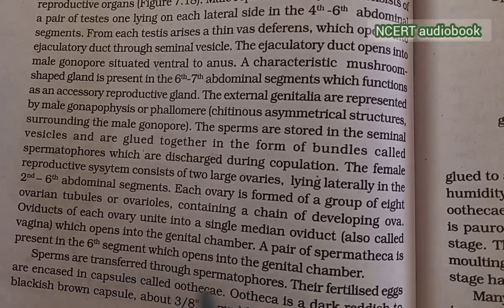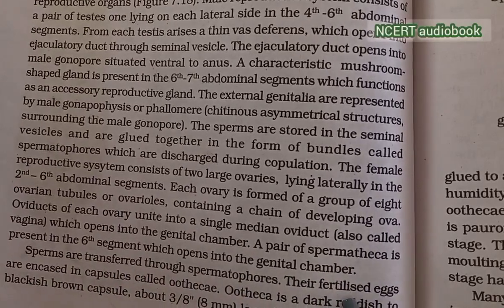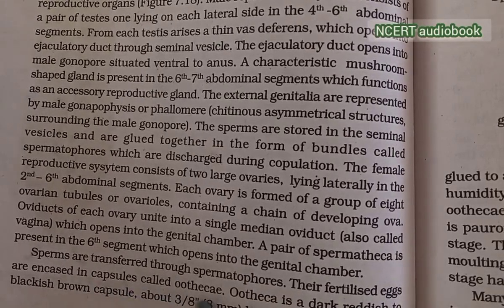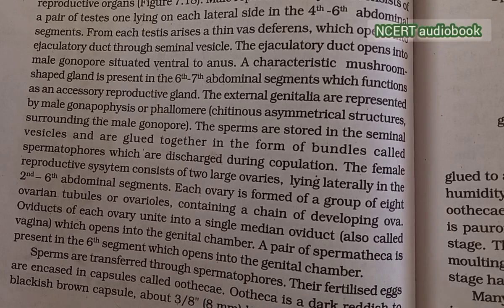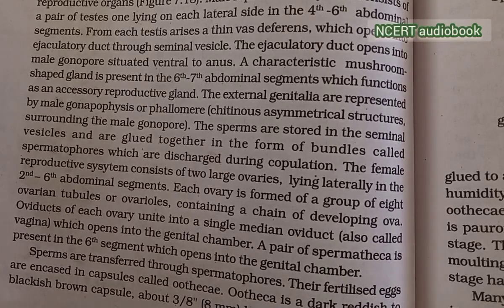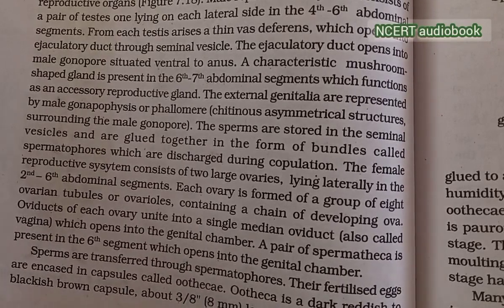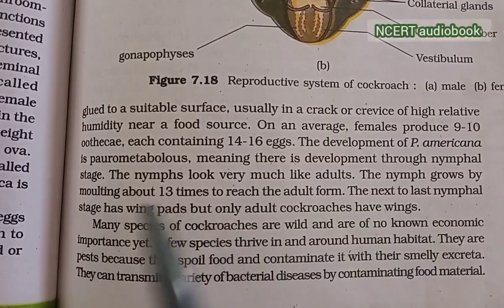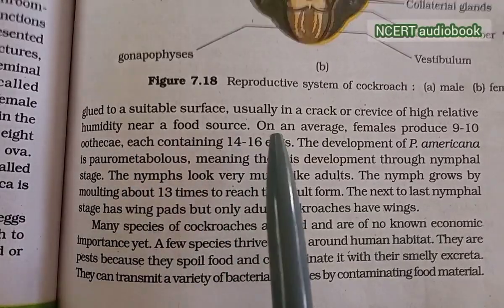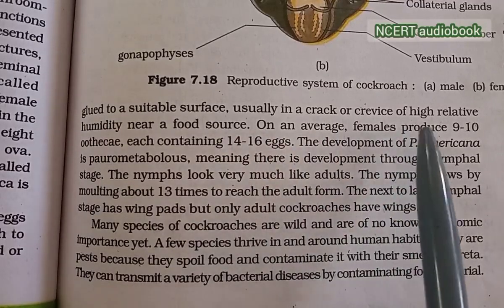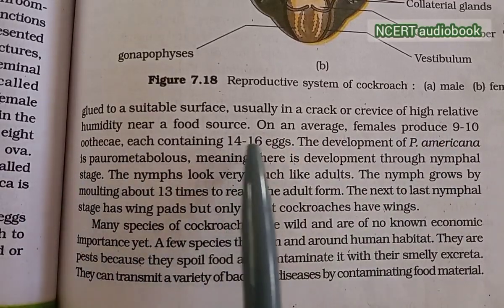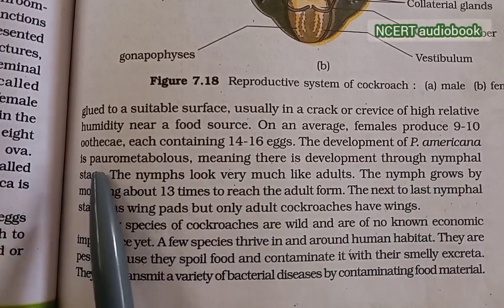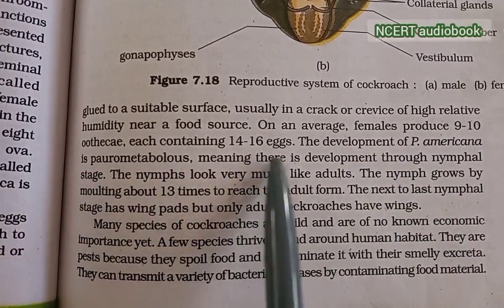Sperms are transferred through the spermatophore, and fertilized eggs are encased in a capsule called the ootheca. The ootheca is a dark reddish to blackish brown capsule about 3 by 8 mm long. They are dropped or glued to a suitable surface, usually in cracks that receive high relative humidity near a food source. On average, females produce 9 to 10 oothecae, each containing 14 to 16 eggs.